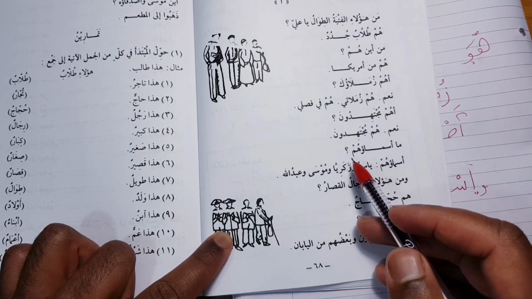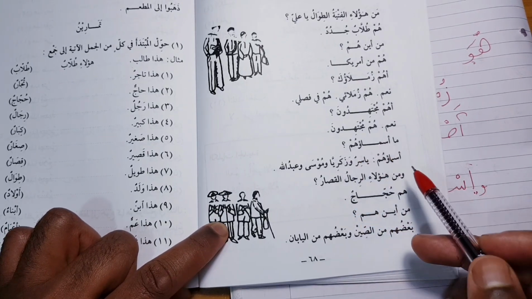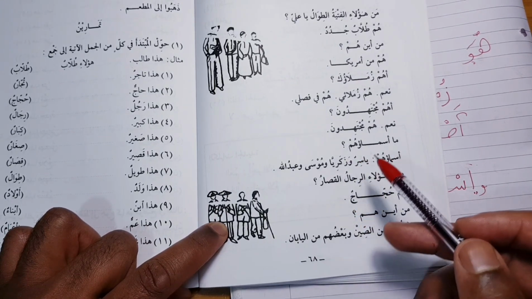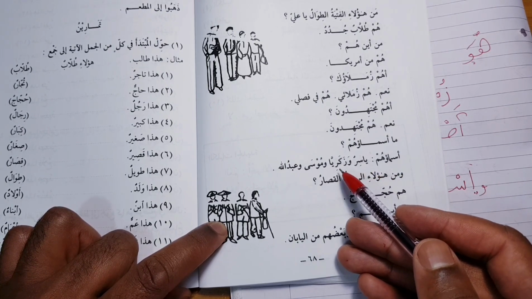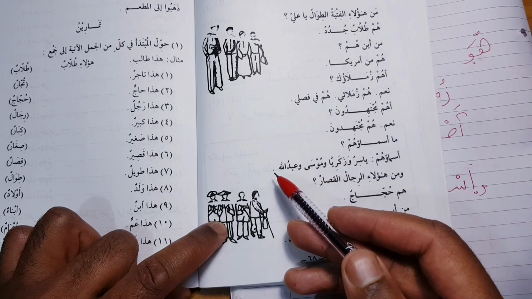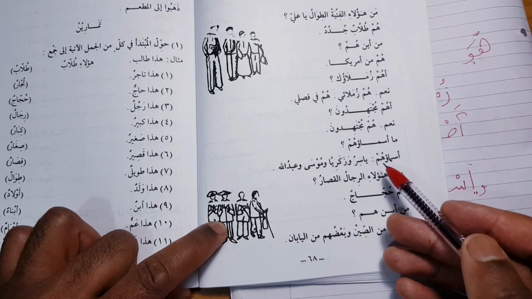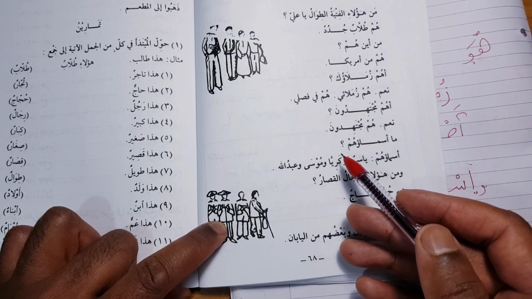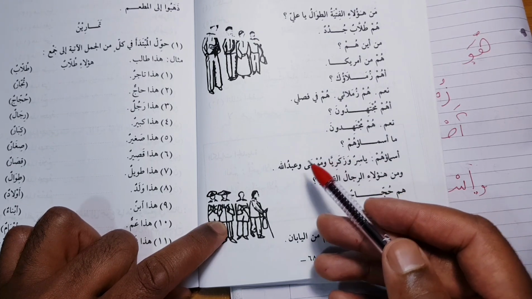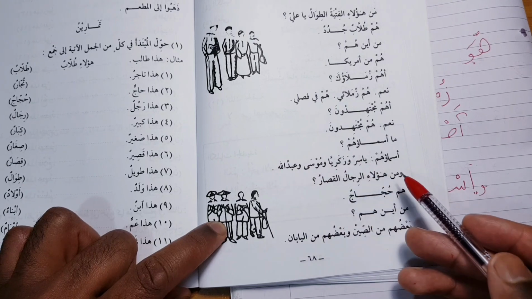Ma asma'uhum. What are their names? Asma'uhum, their names are as follows: Yasirun, we have Yasir, then we have Zakariya, then we have Musa, then we have Abdullahi.